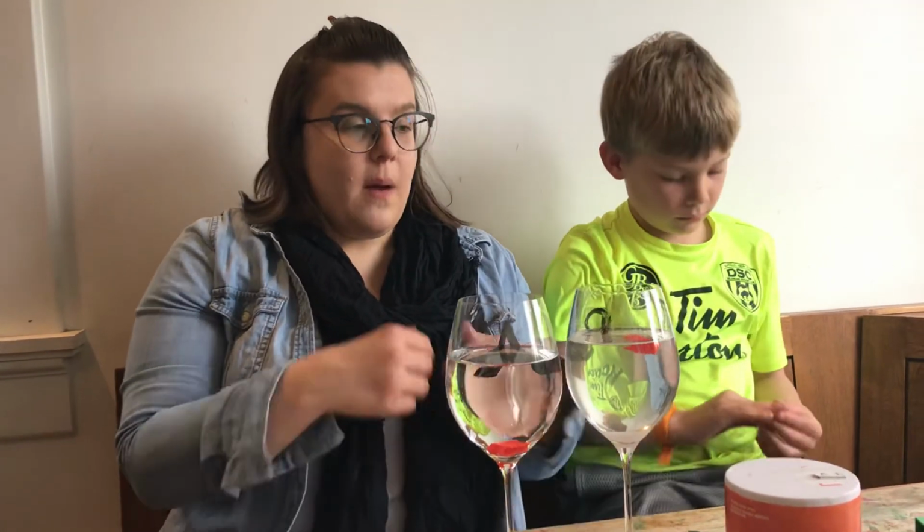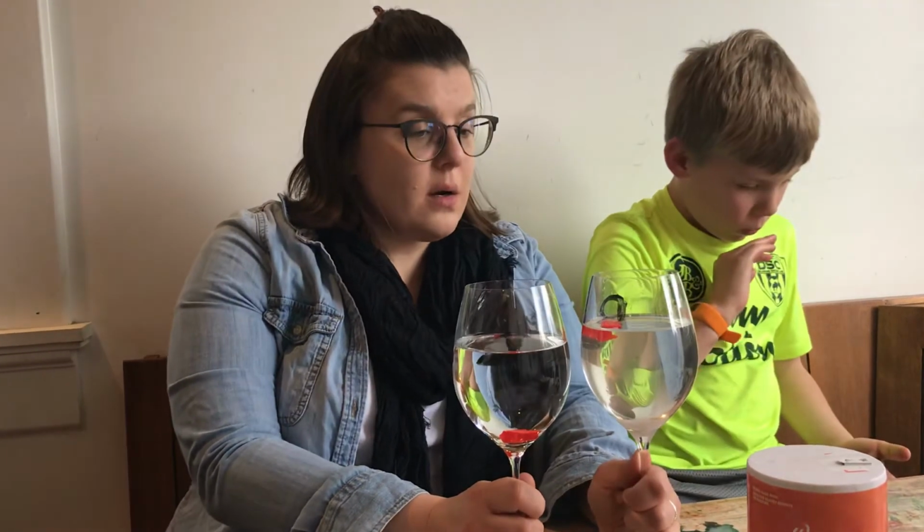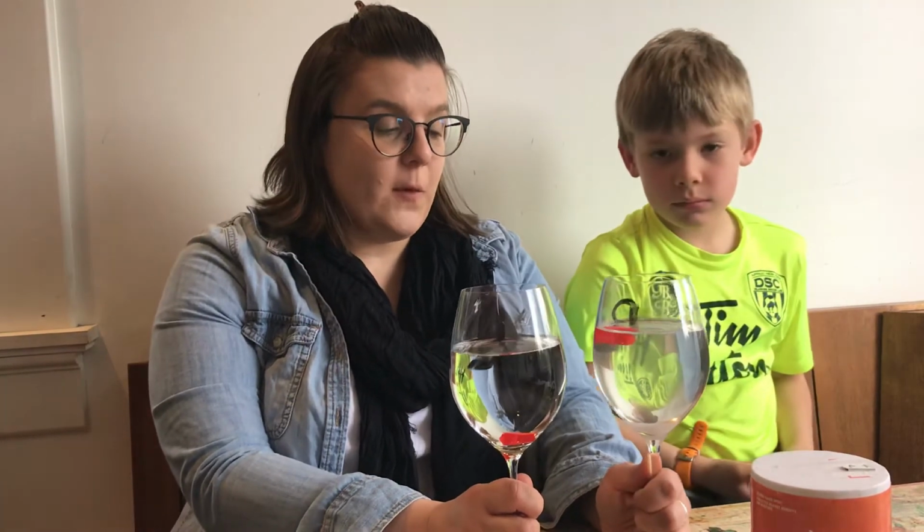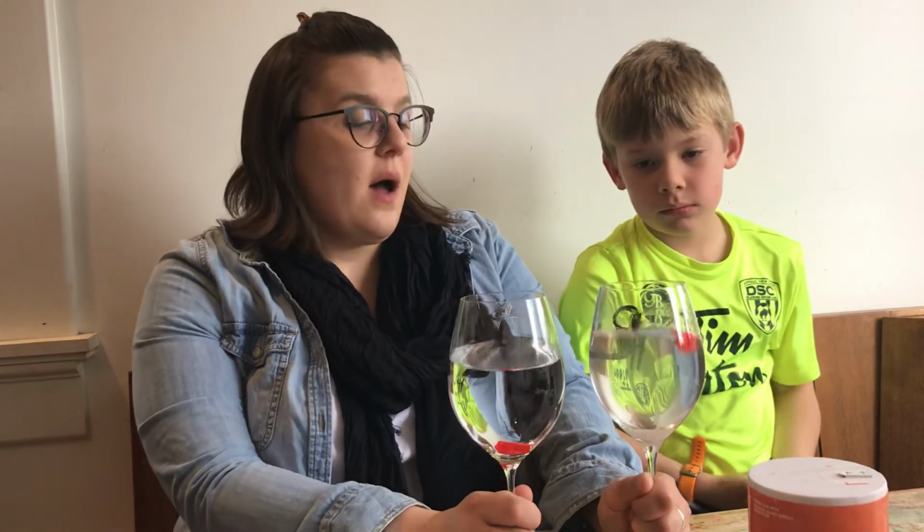And remember, objects float based on their density and the density of water. So please record what you see. We are going to learn more about salt water in our next lesson when we are learning about ocean currents.